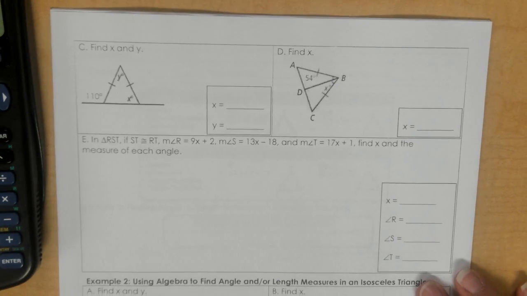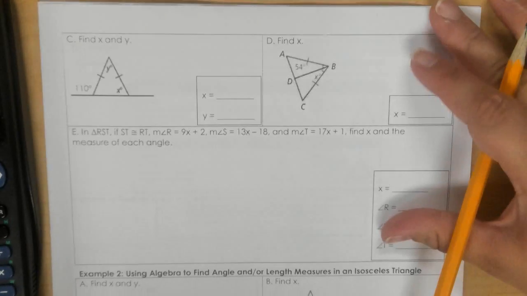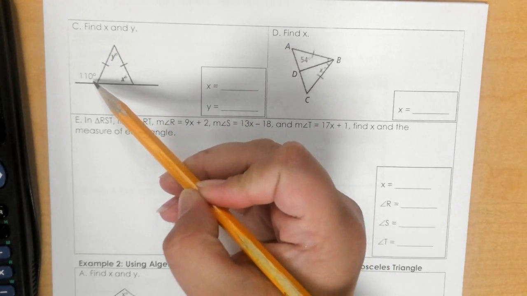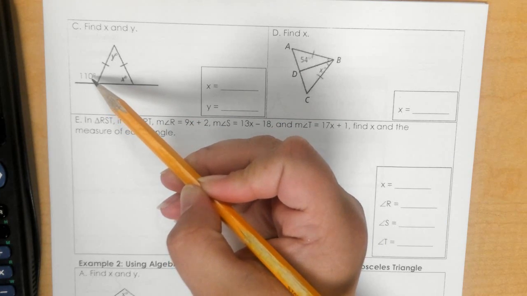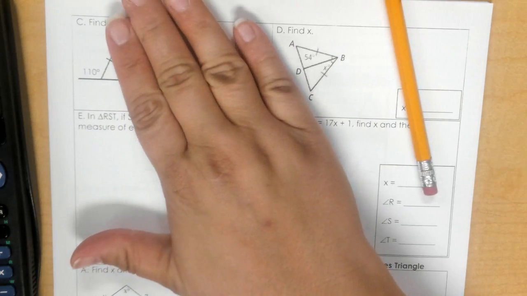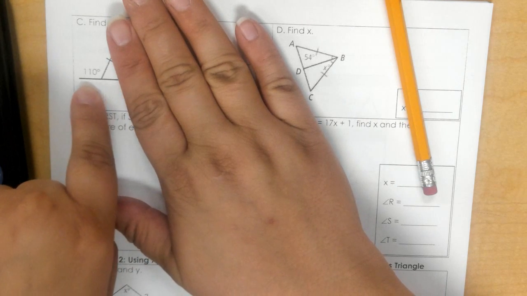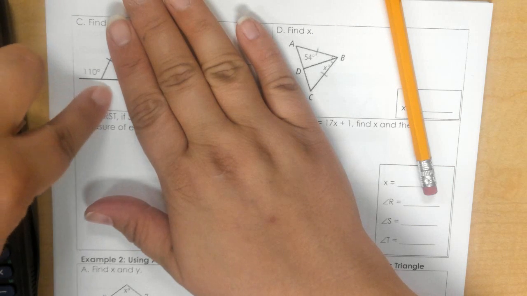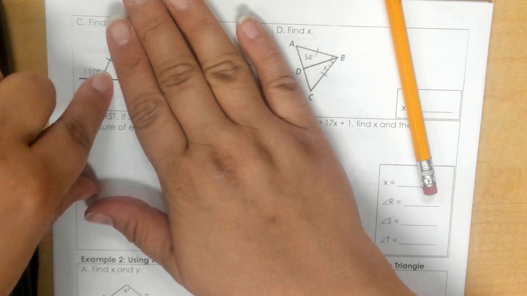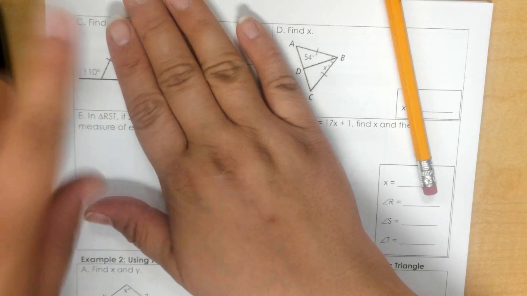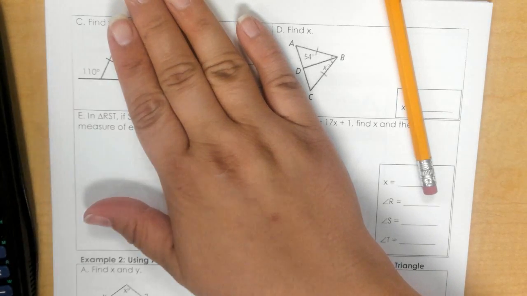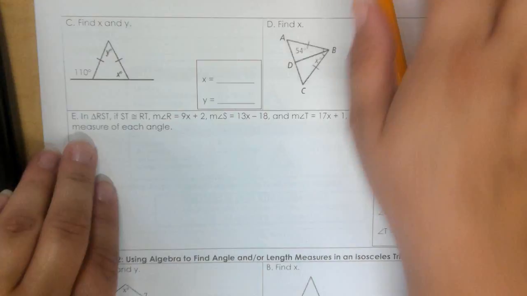Okay, then for part C, it says find angle X and angle Y. So I'm going to go ahead and look at this 110 I was given, and I'm going to think about if this was not here, what kind of angle would I classify these two angles? And I would say they're supplementary because they're on a straight line, which is a straight angle, so that plus that has to be 180 degrees. So if I subtract that from 180, I would get this angle here. Okay? So let's do that first.